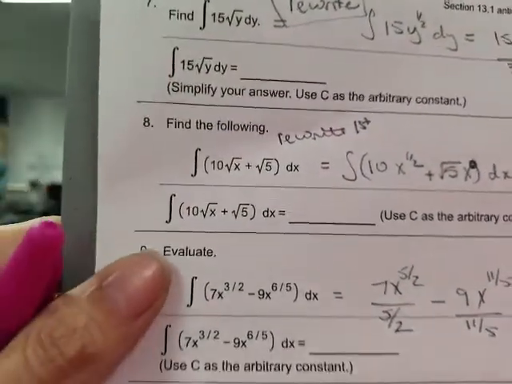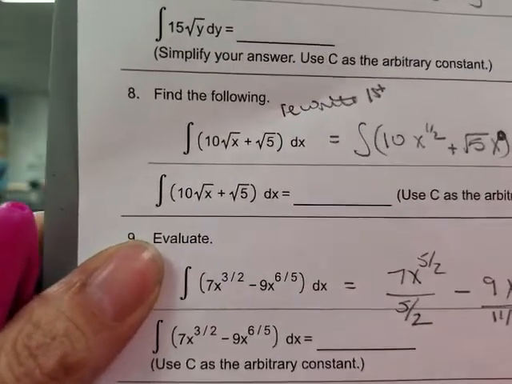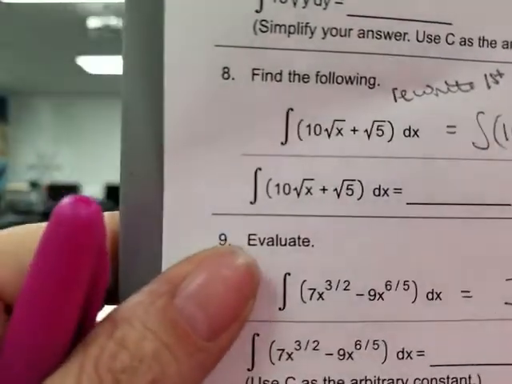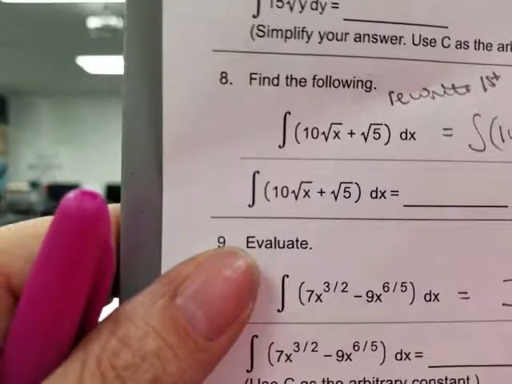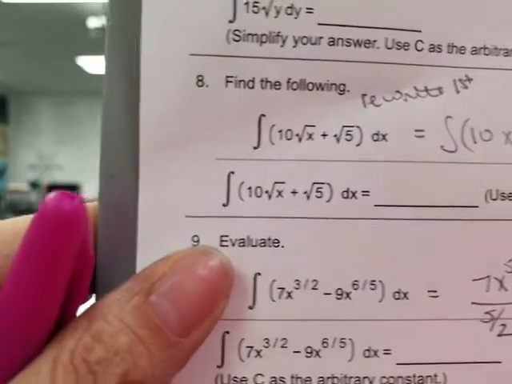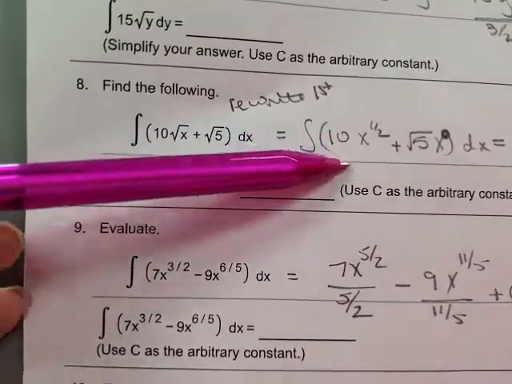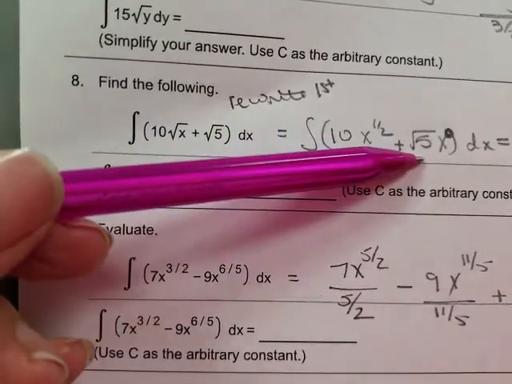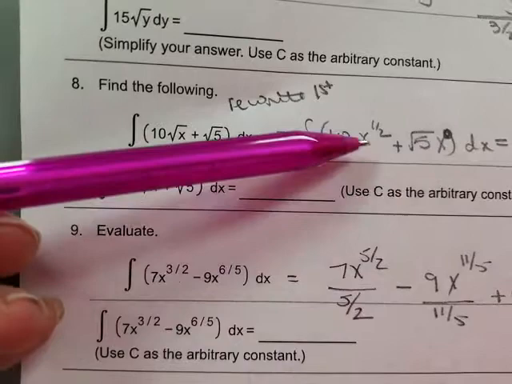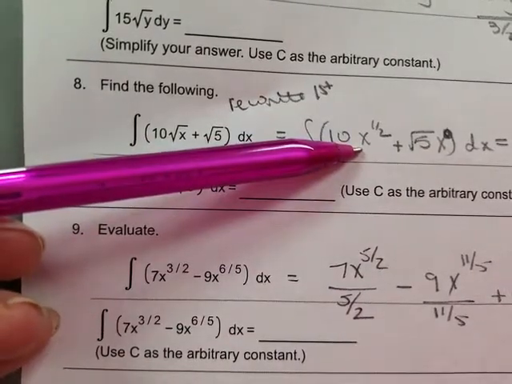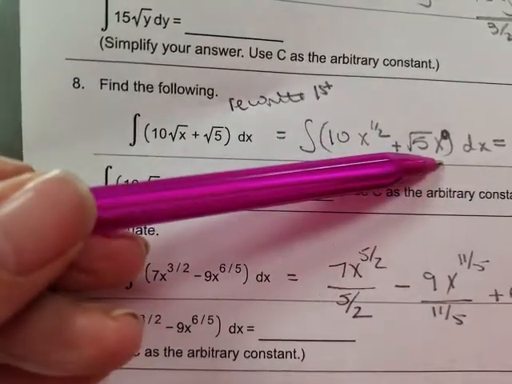Alrighty. Again, on number 8, I would do another rewrite because I see square root of x. I would want to rewrite that as 10x to the 1/2 plus, and then I would leave that square root of 5, x to the 0. So I rewrote it as 10x to the 1/2, left the square root of 5 as my coefficient, and x to the 0. So when I add 1 to this exponent, that 1/2 becomes 3/2. Add 1 to this exponent, it becomes 1.